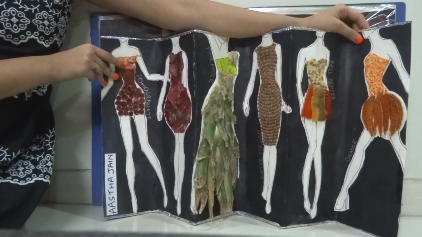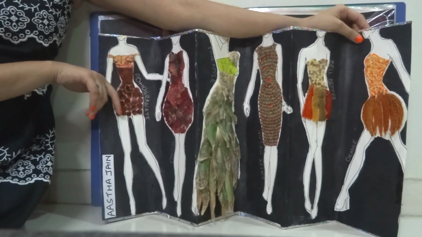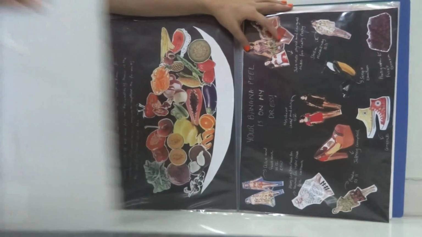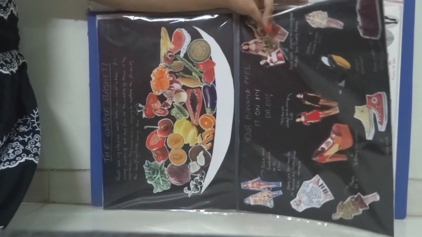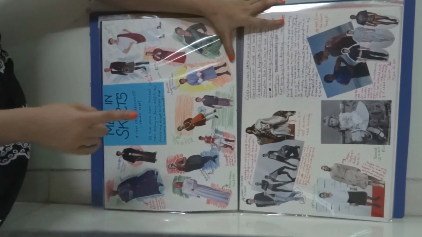This is obviously not what I would use on real designs, it is just to present it in a nice way. So yes. And then my next project was this. Yay, it's Melon Skirts.